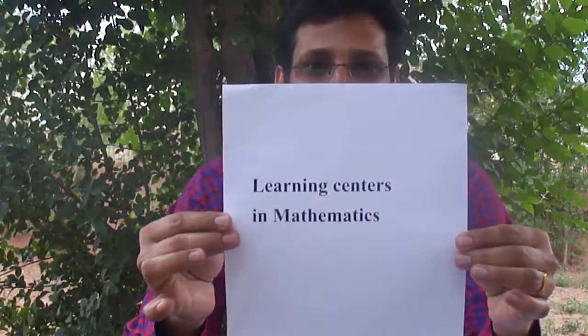I would like to discuss learning centers in mathematics. I use this strategy in my classroom when my students need more practice on skills that have already been taught. Say for example, the unit I discussed was solution of quadratic equations and applications of quadratic equations.